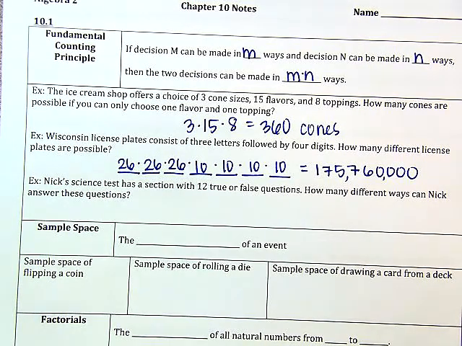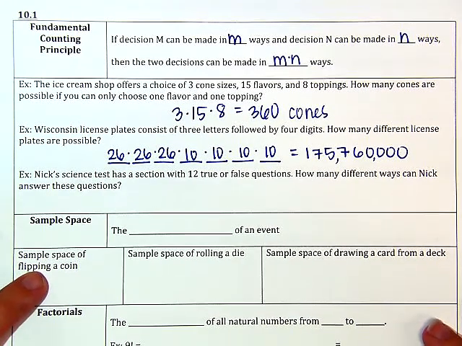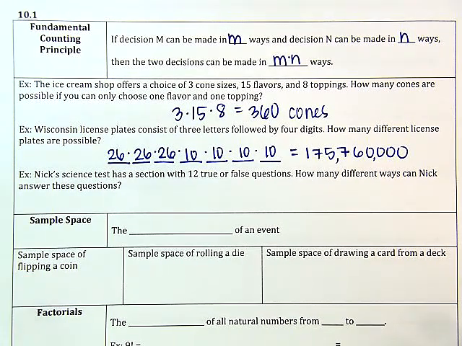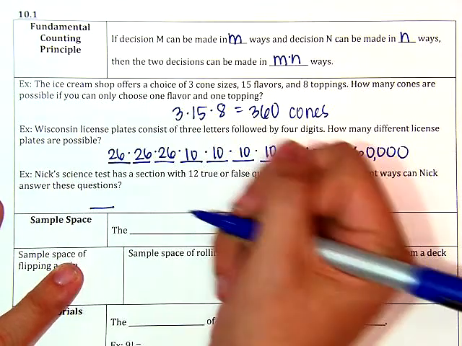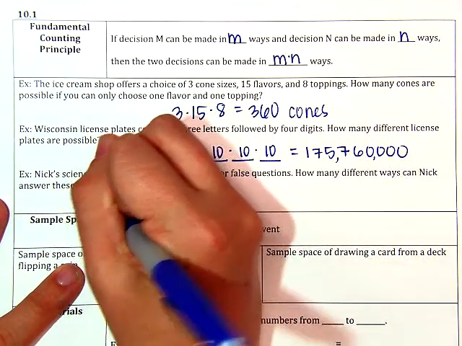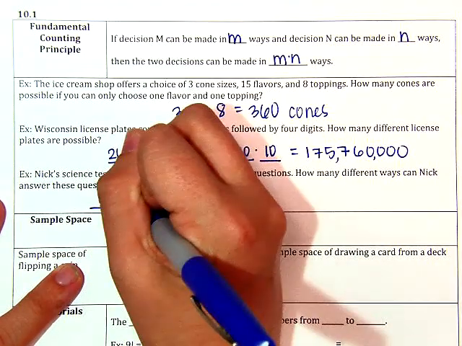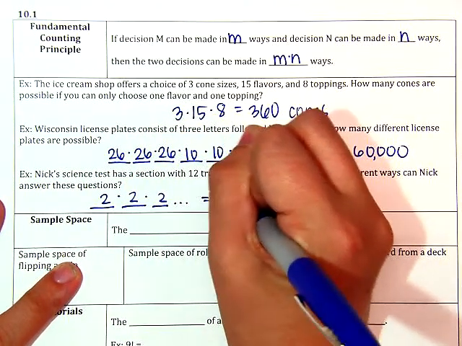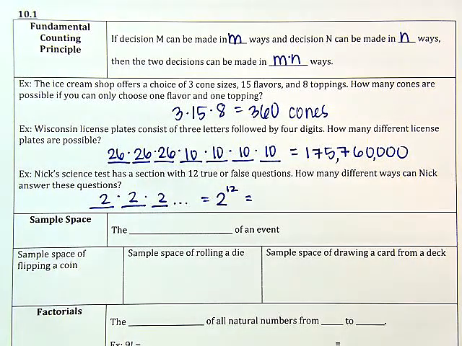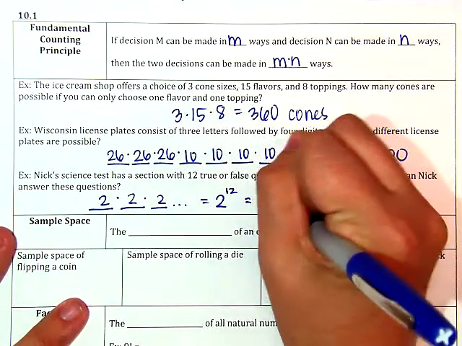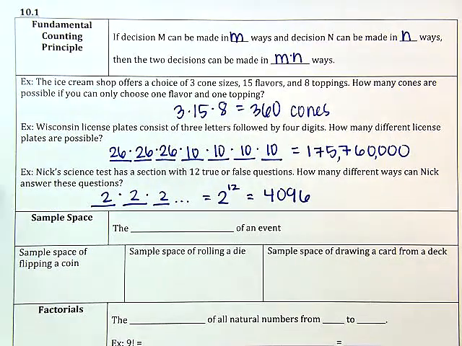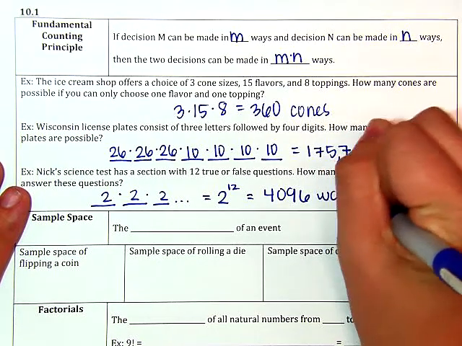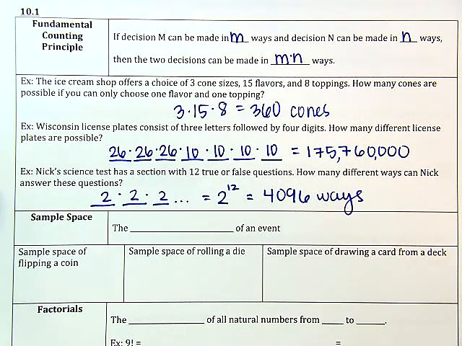Nick's science test has a section of 12 true or false questions. How many different ways can Nick answer these questions? Like question number 1, how many ways can he answer it? 2, either true or false. Question number 2, 2. It keeps going. So 2 to the power of 12, because there are 12 questions, is 4,096 different ways that he can answer true or false on his test.